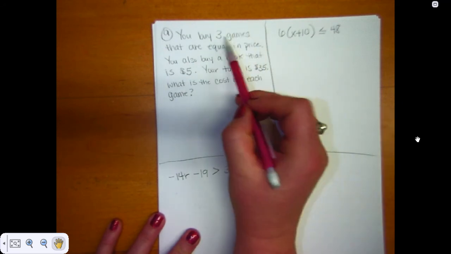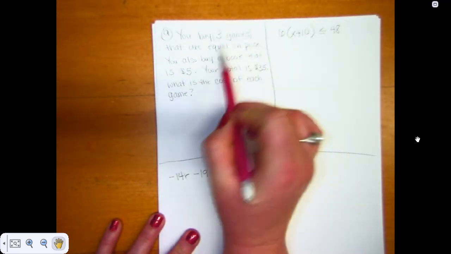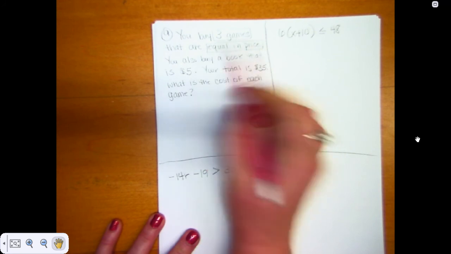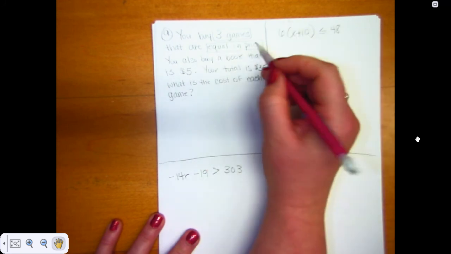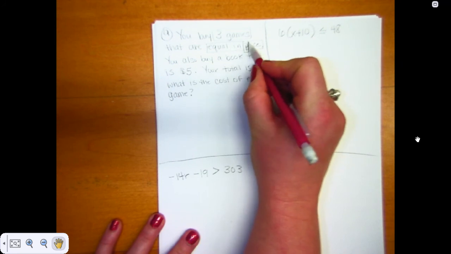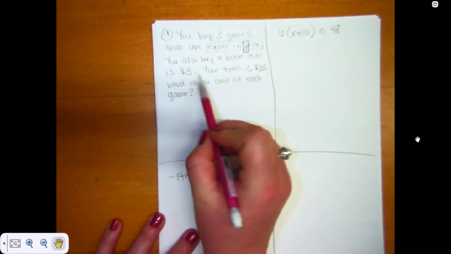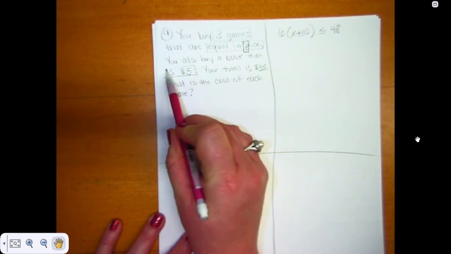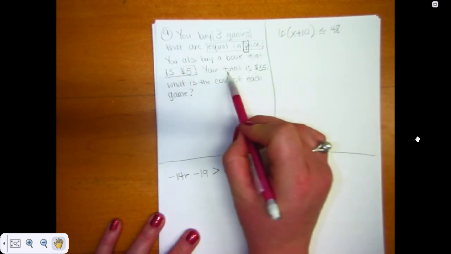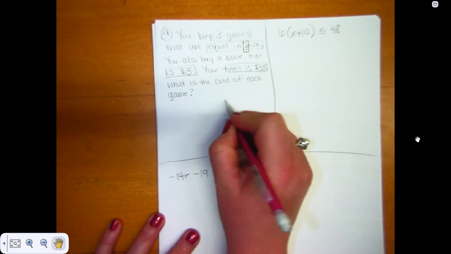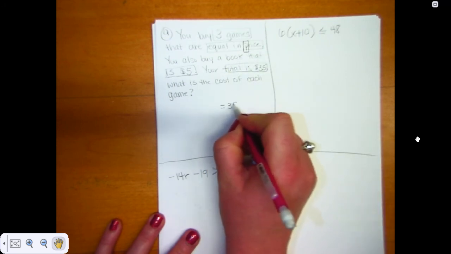We know we have 3 games, and we know that they are equal in price, but we don't know what the price is. So let's use P for our variable. We also know that we bought a book for $5. And our total, or equal to, is 35. So we know it's equal to 35.